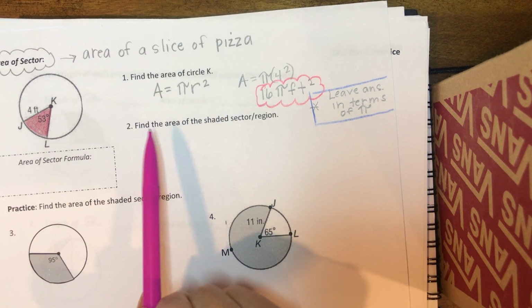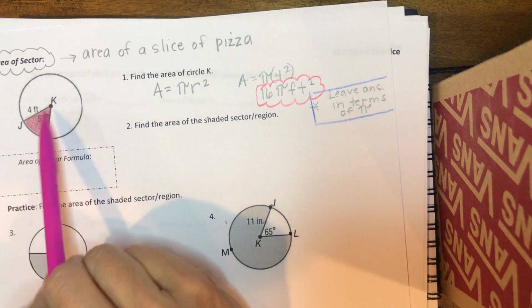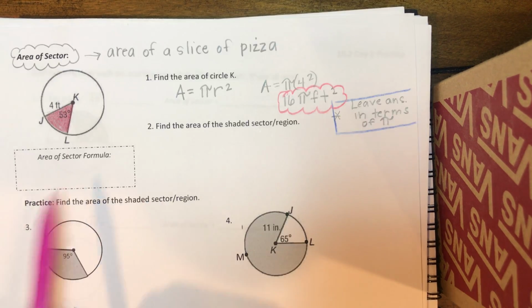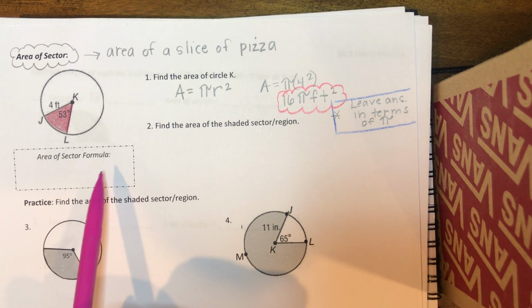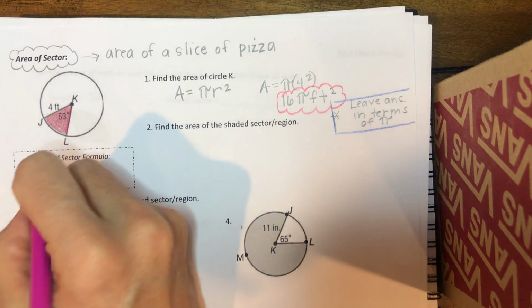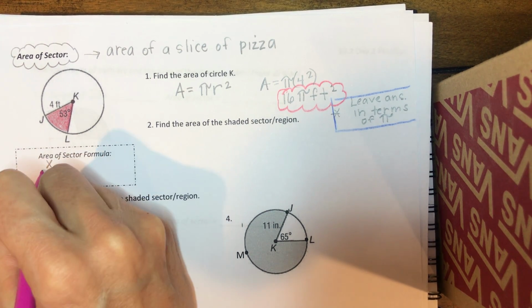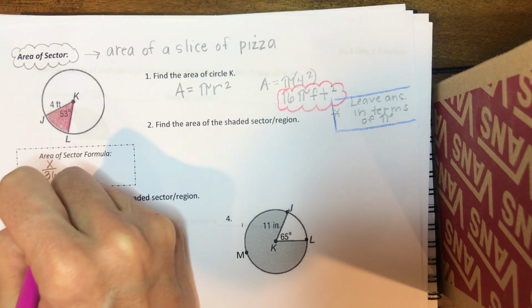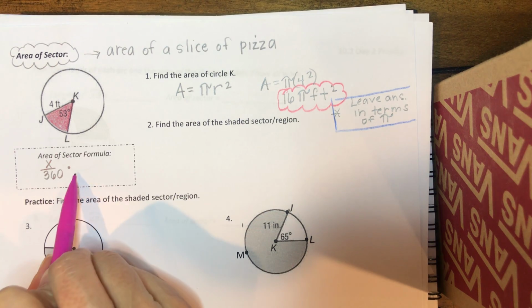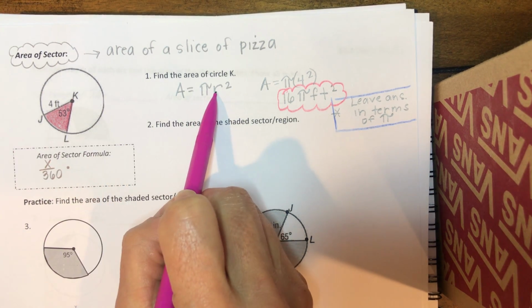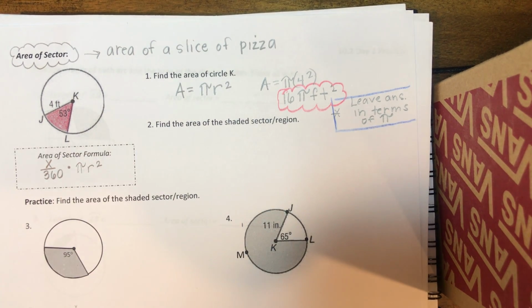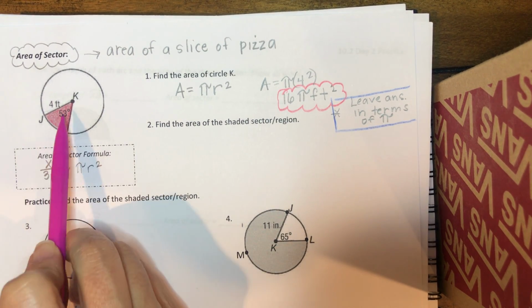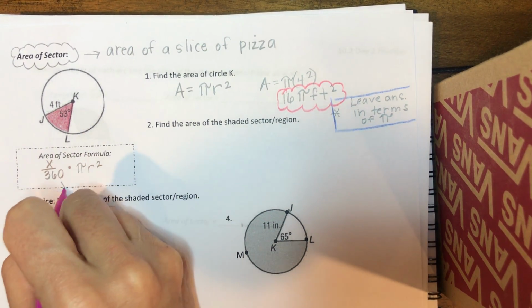Okay, so now we want to find the area of the shaded sector, this red area. In order to do that, we need to know the area of a sector formula. It's actually very similar to the arc length formula. Again, we're going to start off with x over 360 times, instead of the circumference formula, we're going to use the area formula, pi r squared. Again, x stands for our central angle.